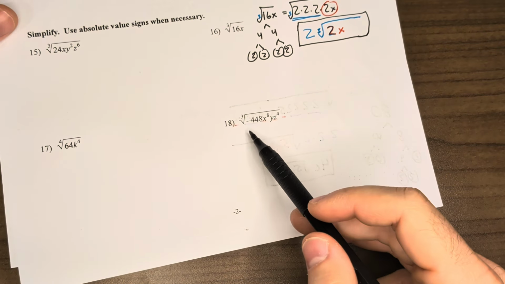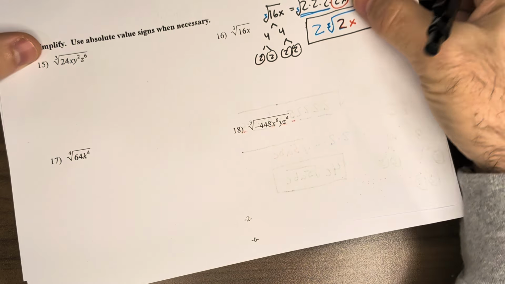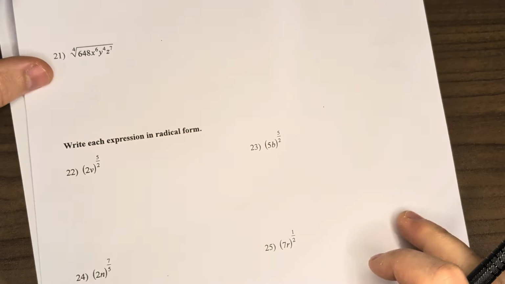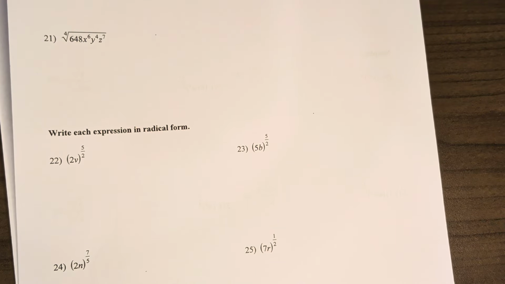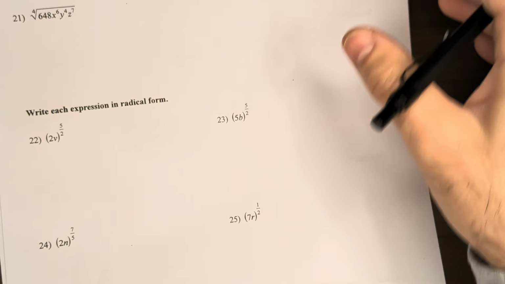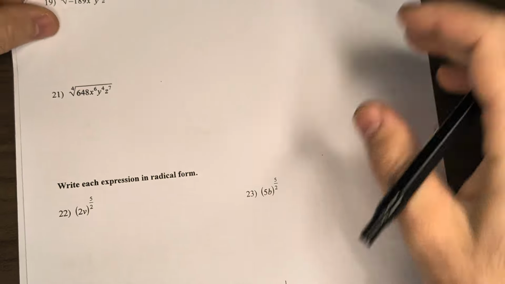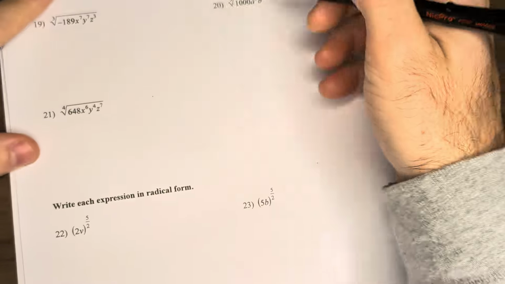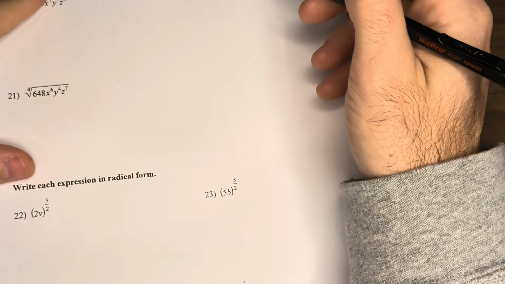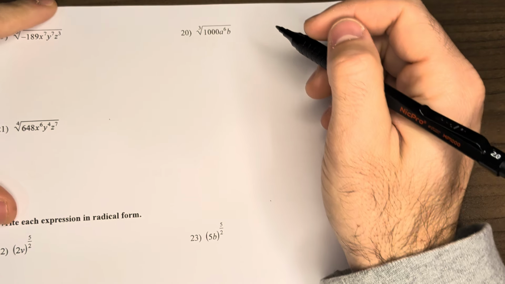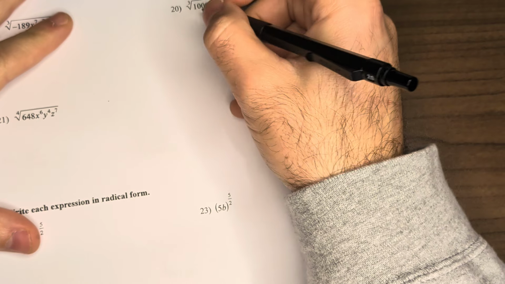This one's tough. Negative, oh no, we did this one in class. We did this one in both classes. Let's see if we have another one that's kind of tough. Let's do 19 then. And I'm not caring too much about the absolute values. Don't worry about the absolute values in this. No, let's do 1,000 actually. I think 1,000 will be good. Let's do 20 together. This is a 3.